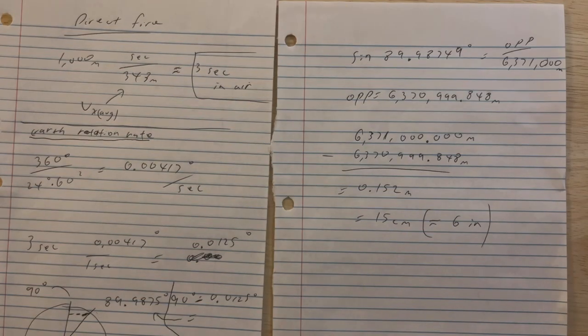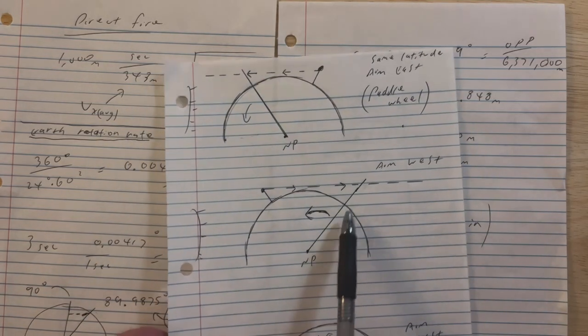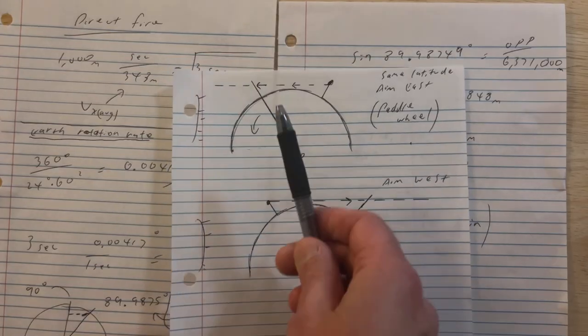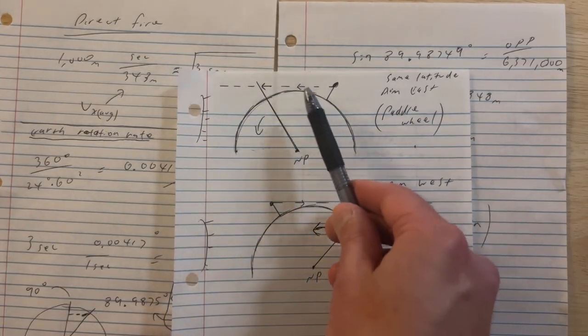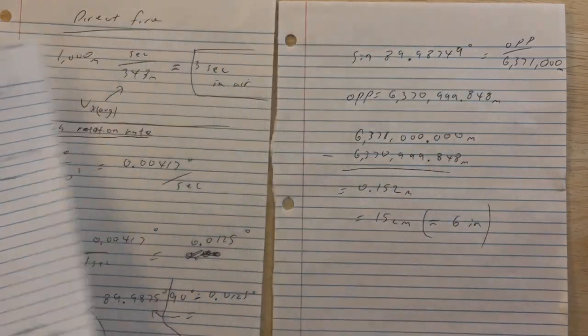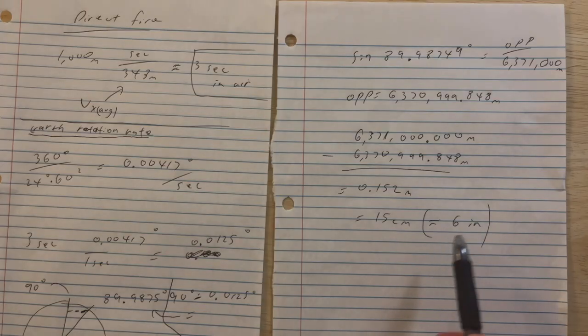That means that during those 3 seconds that bullet is in the air, that target is either rising up to meet the bullet, so the bullet will hit the target at a lower location, such as right here, or that target is rotating away from the bullet, so that bullet will hit the target at a higher location. That change in distance will be about 6 inches or 15 centimeters.